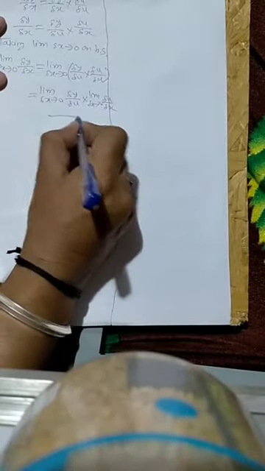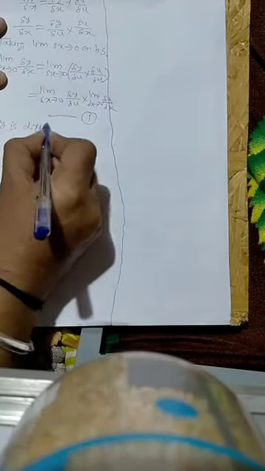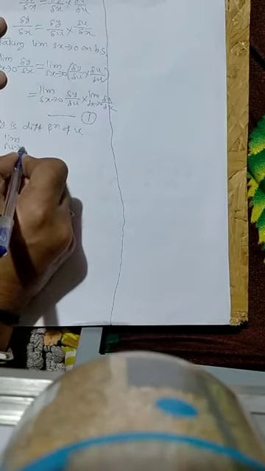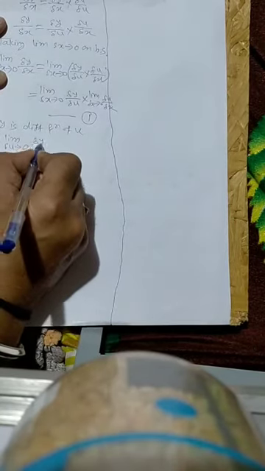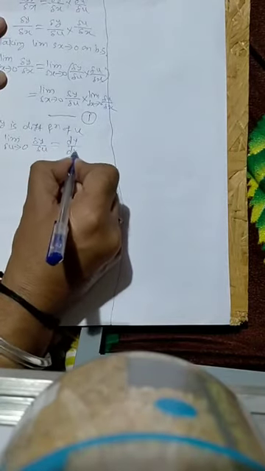So call this as 1. Now here y is a differentiable function of u. So we write limit delta u tends to 0, delta y by delta u is equal to dy by du, call it 2.